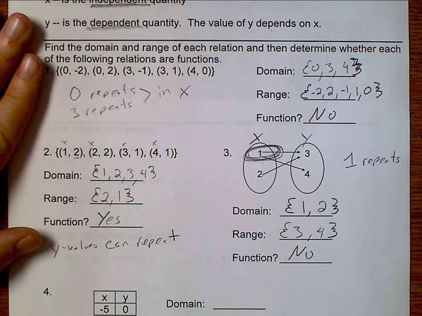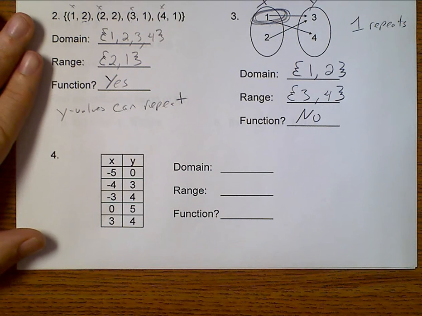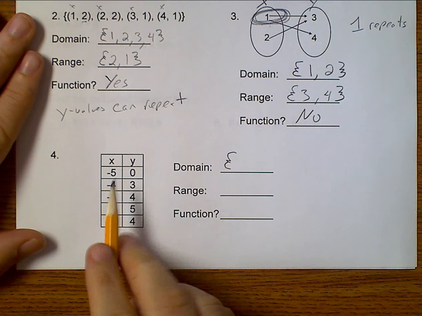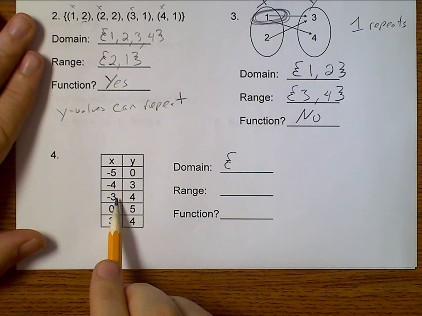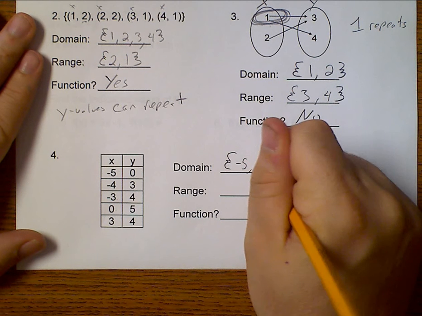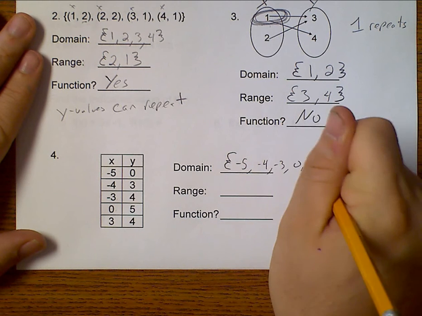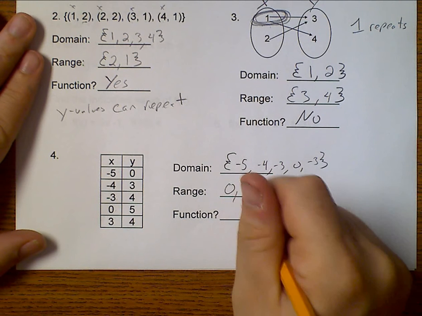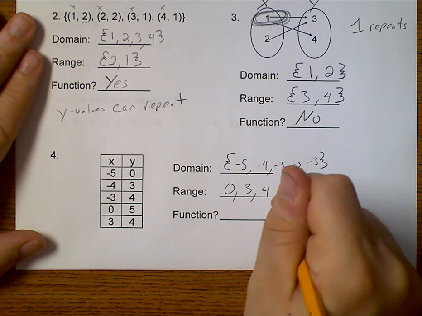And moving on to problem number 4. My domain is -5, -4, -3, 0, and 3. And my range would be 0, 3, 4, and 5.